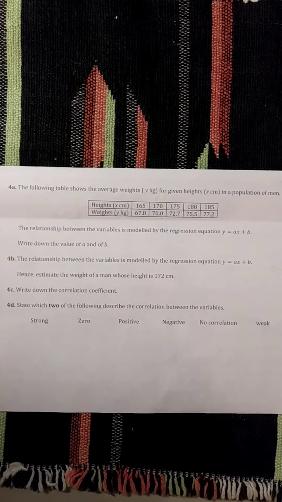C asks, write down the correlation coefficient. Bear in mind that the r value is simply the correlation coefficient, and those things are the same thing. Finally, 4D asks, state which two of the following describe the correlation between the values. Your options are strong, zero, positive, negative, no correlation, and weak. Simply pick two of these. And that there is your one multiple part question that you need to do for homework. Pause the video and do that if you can, which you should. I hope you can.